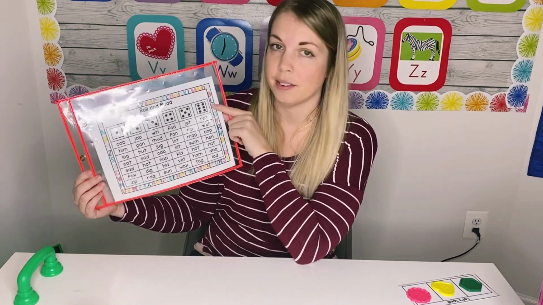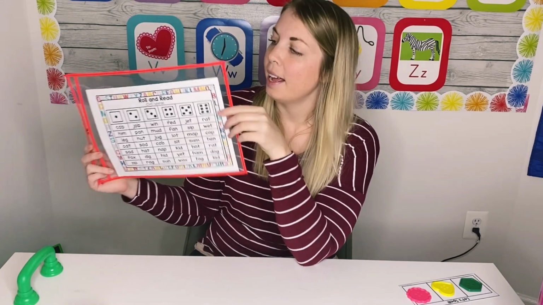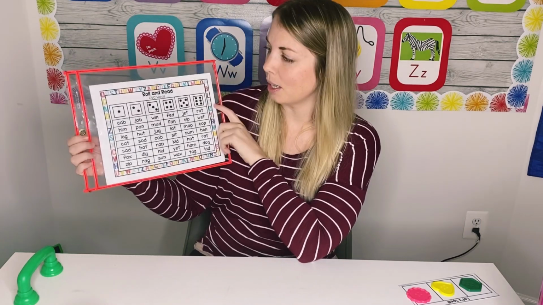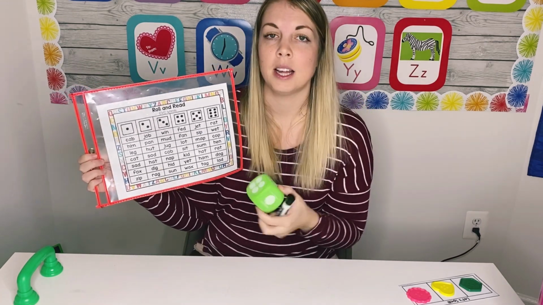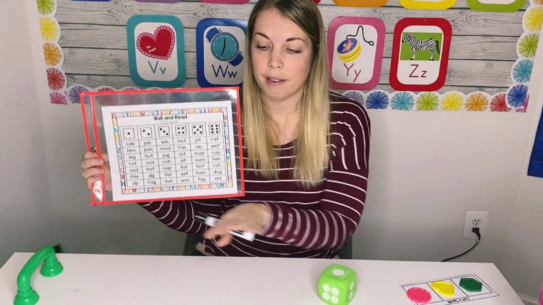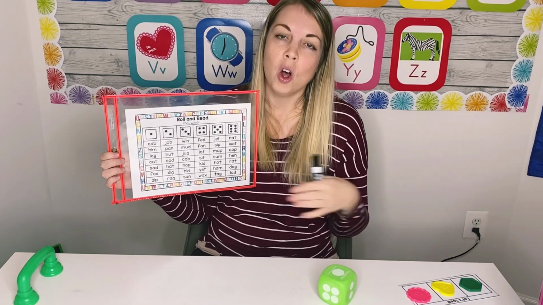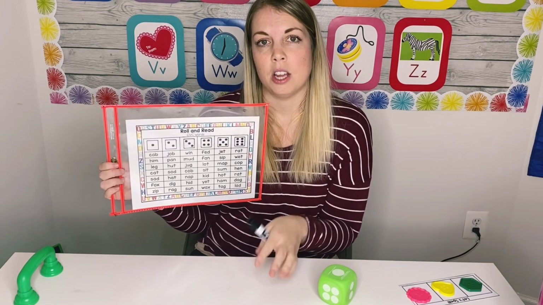So all you're going to need is a roll and read. This is found in my CVC centers. They are linked below. I like to reuse these, so I always put them in these little pocket folders, and a dry erase marker and a dice. So now you can either have each student do their own as kind of an independent activity, or this can be just an extension on your activity with your students.